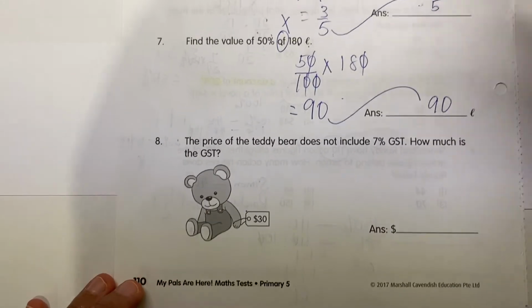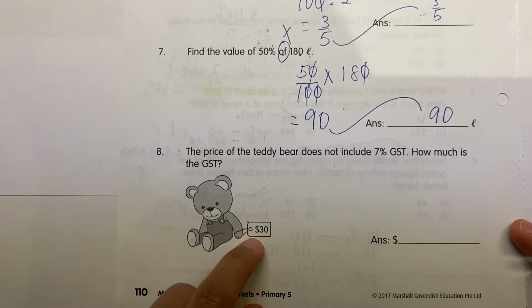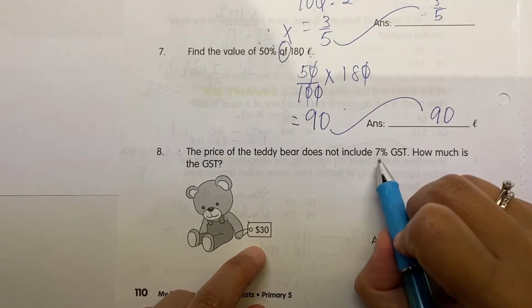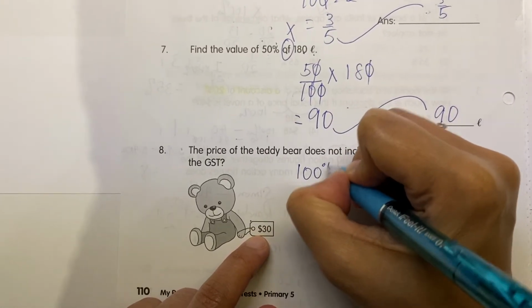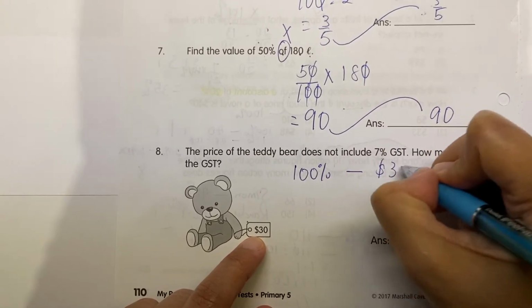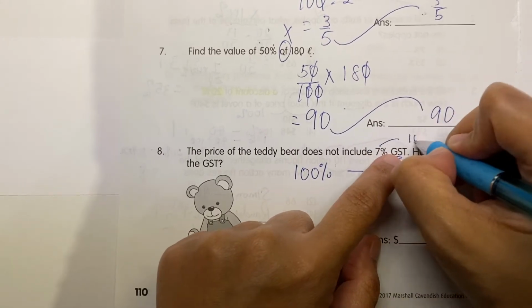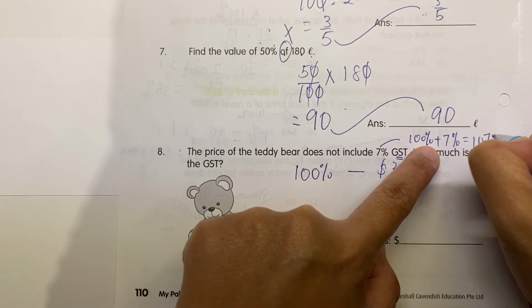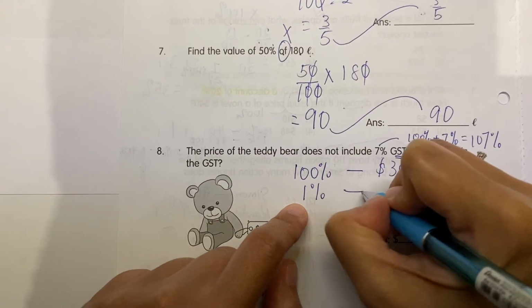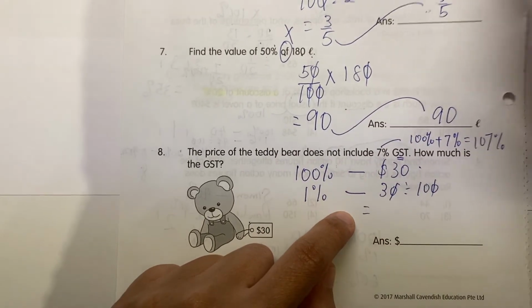Let's move on to question 8. Now, the price of the teddy bear does not include 7% GST. The price of the teddy bear is $30. $30 is without 7% GST, which means $30 is your 100%. The GST is tax, so it's 100% plus 7%, so it's 107%. So 1% of this will be 30 divided by 100.